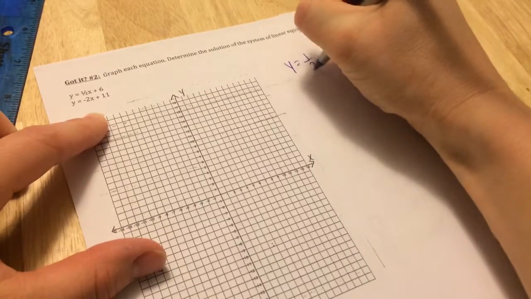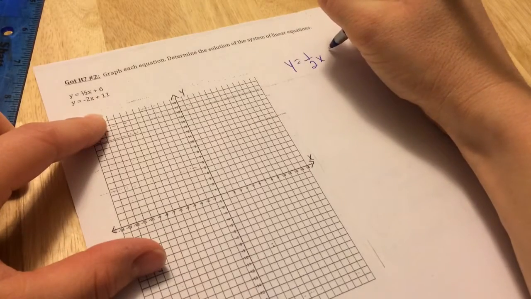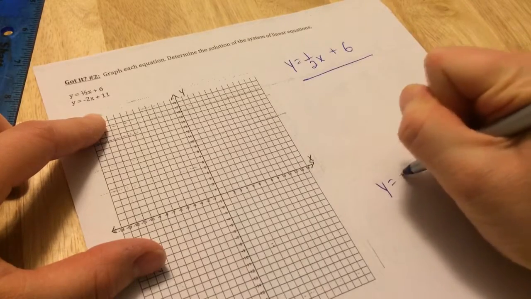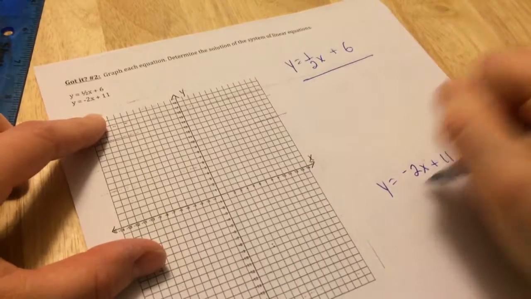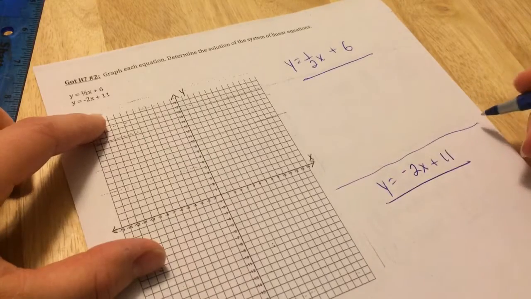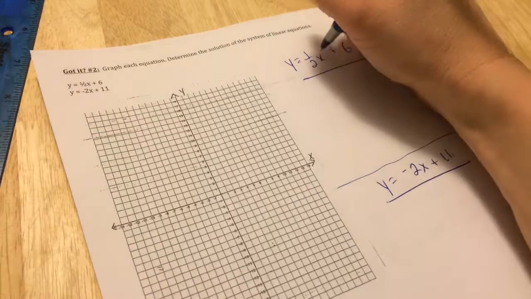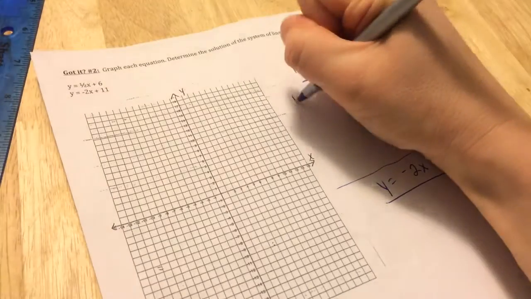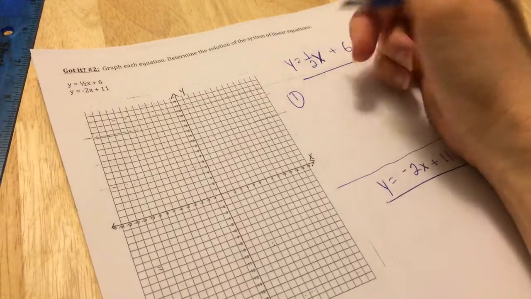So the first thing you should have done is recopy both equations because you have to graph them both separately. We have to figure out the y-intercept and the slope. So let's graph the first equation first.